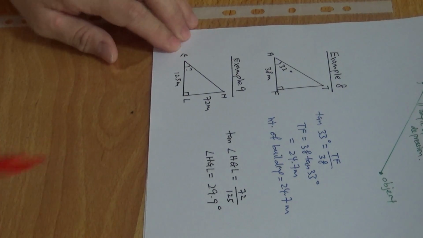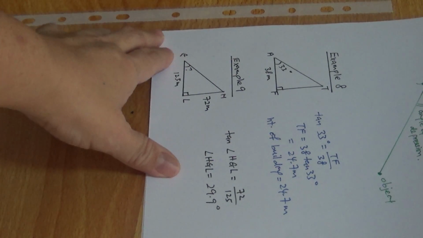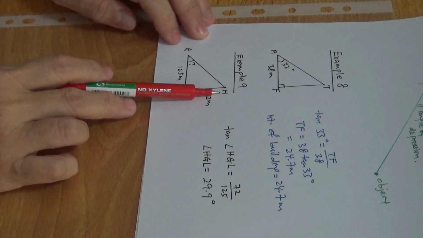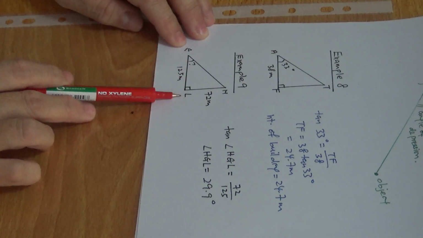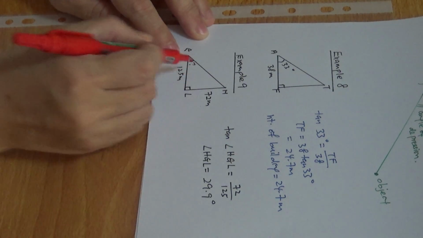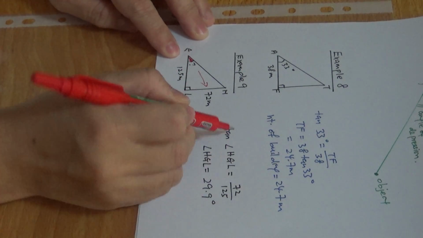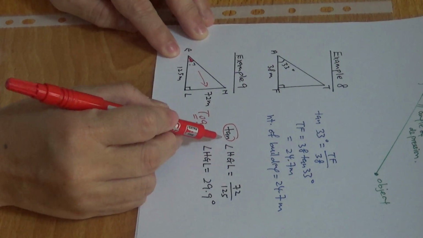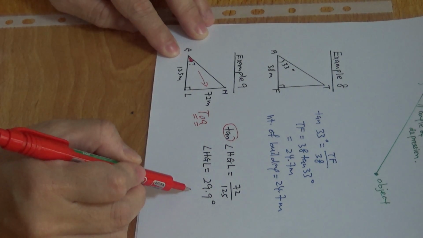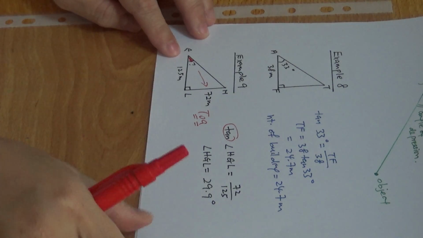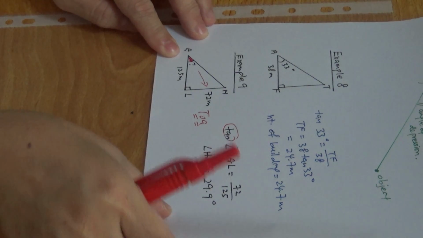Now, your example 9. Let's look at example 9. Example 9 wants you to find the angle HGL. That means this angle. Okay, you know the opposite and you know the adjacent, I will use tangent. Opposite, adjacent, I use tangent. I press the calculator, I'll get 29.9 degrees. Okay, so this is your example 9.